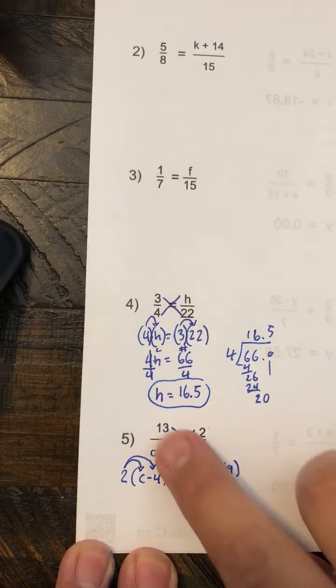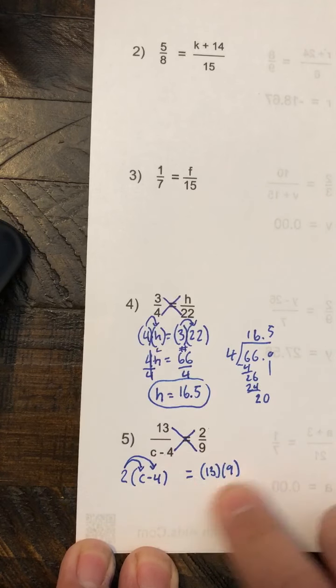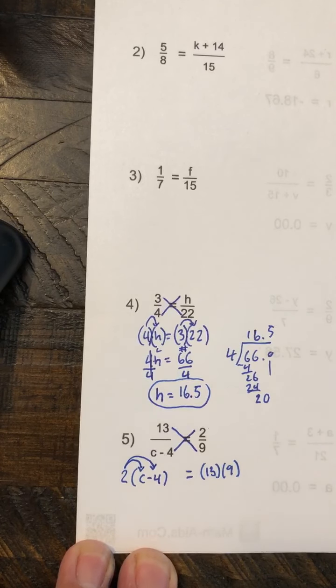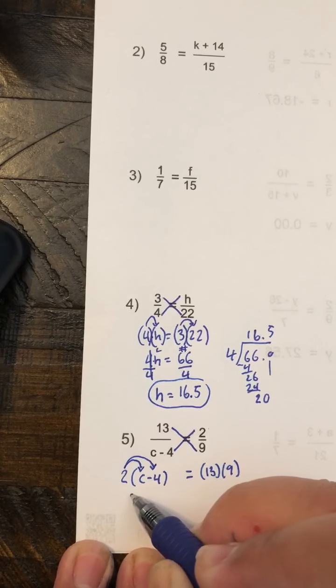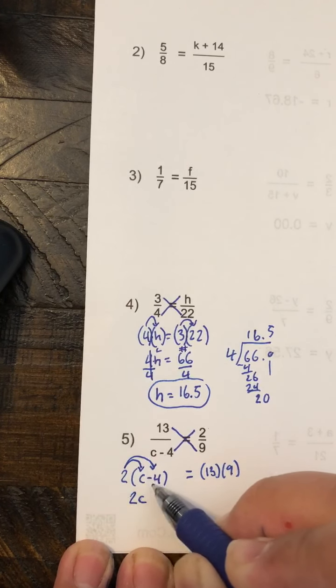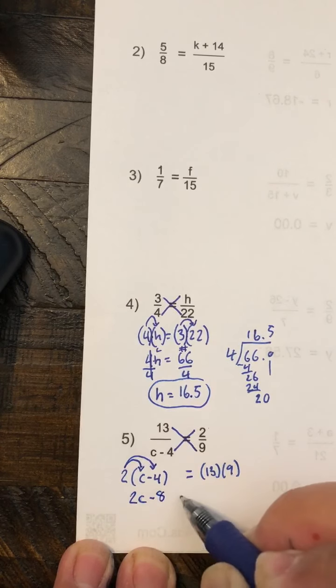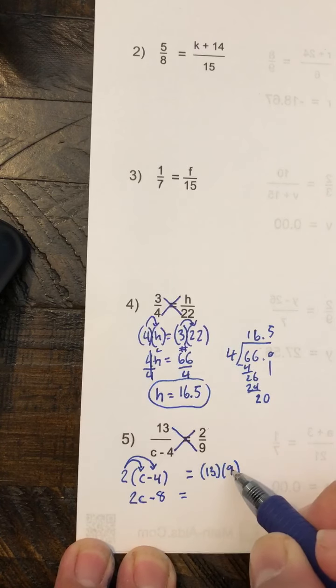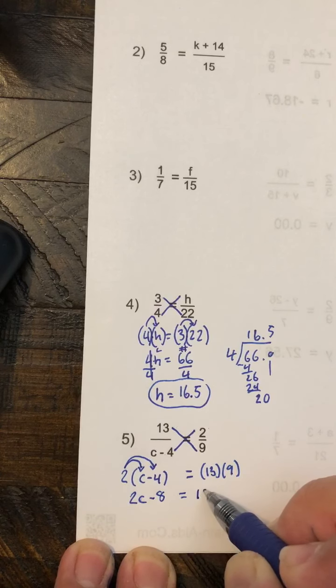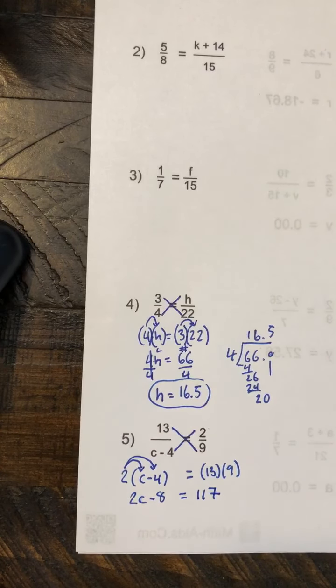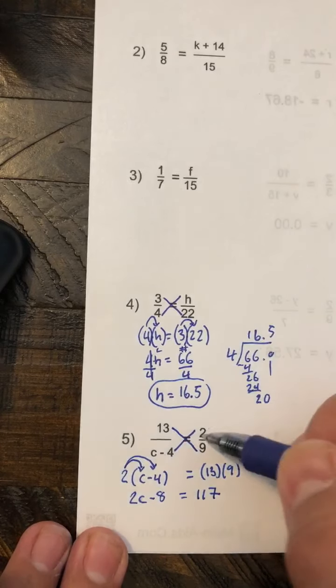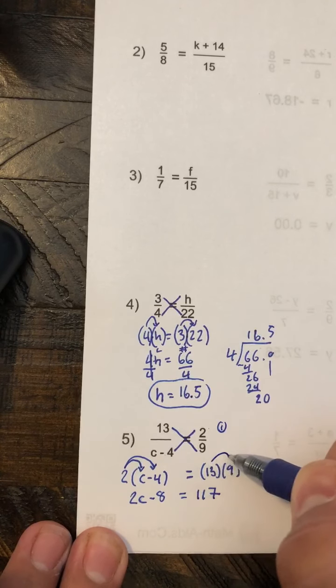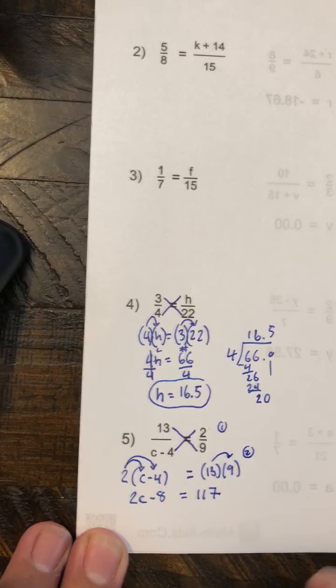Again, I know that the 13 came before the 9 right here, but it doesn't matter. 2 times 3 is 6, and 3 times 2 is also 6. So the order in which you multiply two things doesn't matter. You're going to get the same answer. So here we go. 2 times c is 2c. 2 times -4 will give me -8. And then this will give me 9 times 13, which is 117. Cool? So we've done the cross multiplication. That's step 1. Here, I guess we can think about this as step 2, that distribute step.